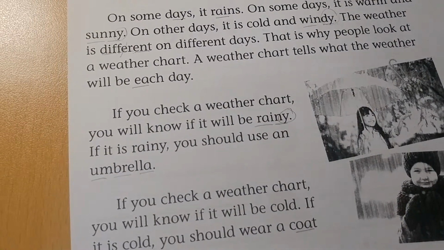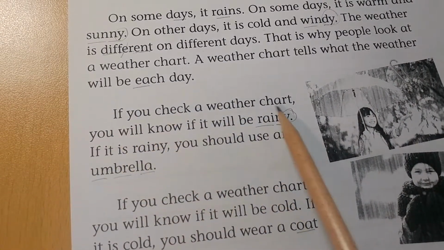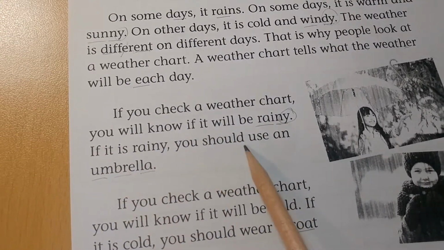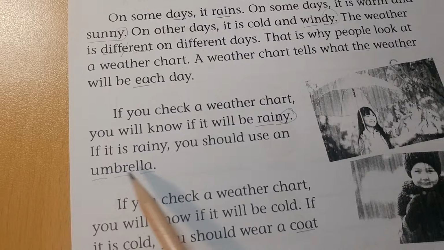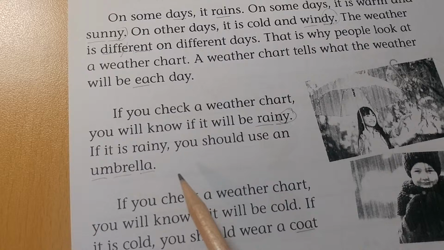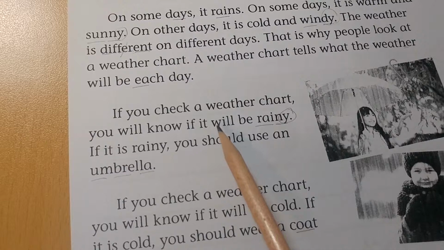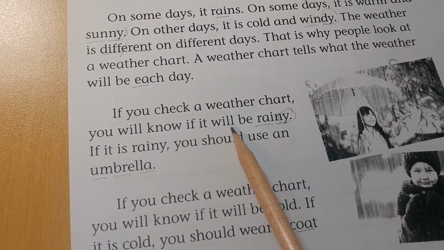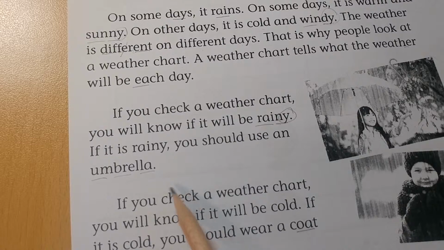Let's look at the next paragraph. Let's read together. If you check a weather chart, you will know if it will be rainy. If it is rainy, you should use an umbrella. Umbrella. Umbrella. All right, this time I'll read first and you can read after. If you check a weather chart, you will know if it will be rainy. If it is rainy, you should use an umbrella.